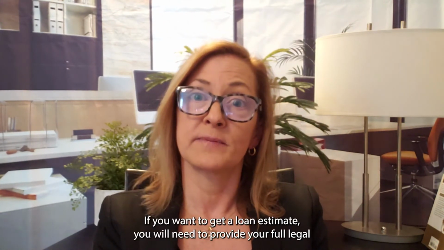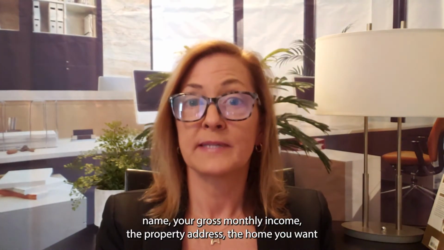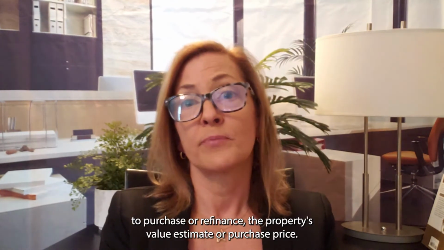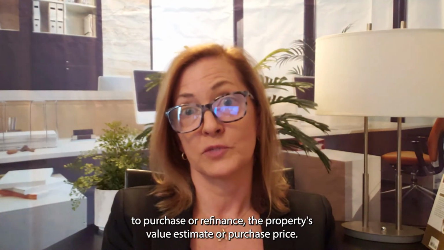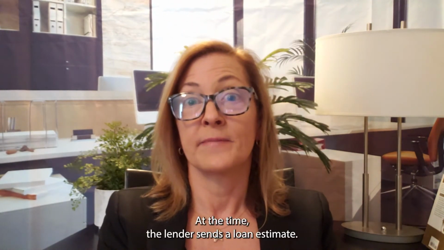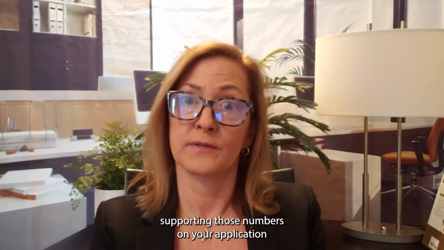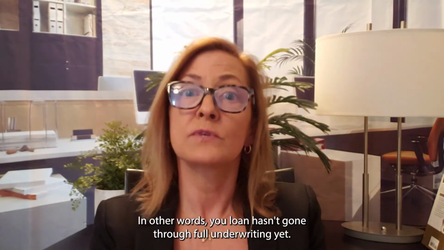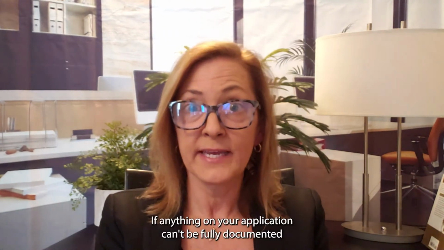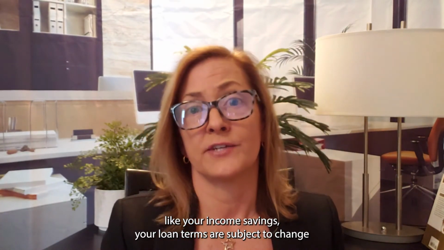If you want to get a loan estimate, you will need to provide your full legal name, your gross monthly income, the property address of the home you want to purchase or refinance, the property's value estimate or purchase price, your loan amount, and your social security number. At the time the lender sends the loan estimate, they haven't yet seen all of the documentation supporting those numbers on your application. In other words, your loan hasn't gone through full underwriting yet. If anything on your application can't be fully documented, like your income or savings, your loan terms are subject to change.